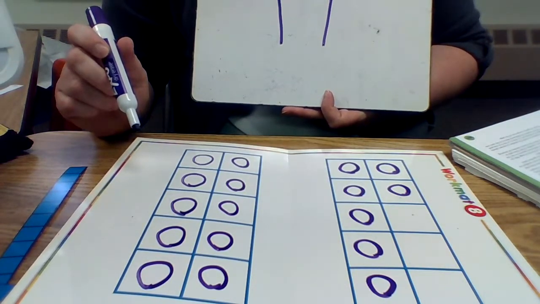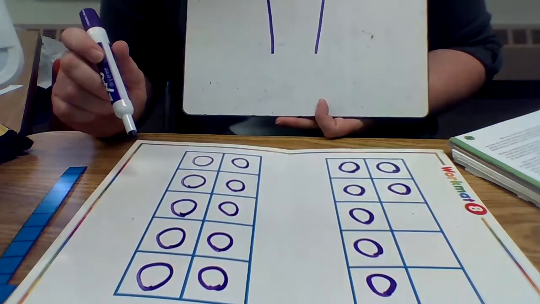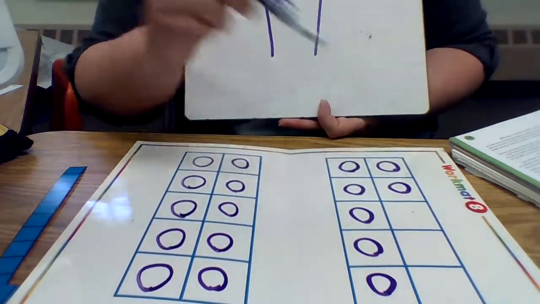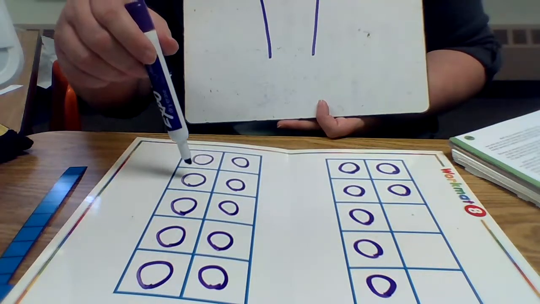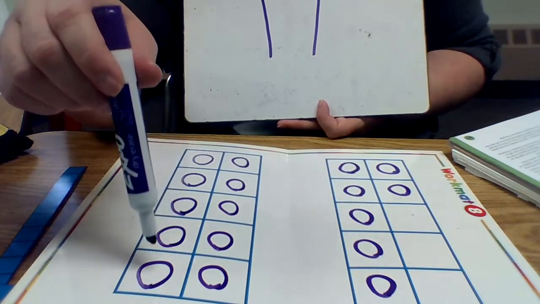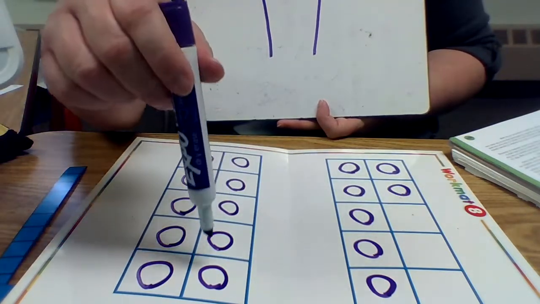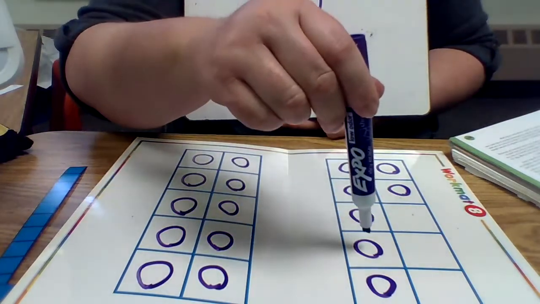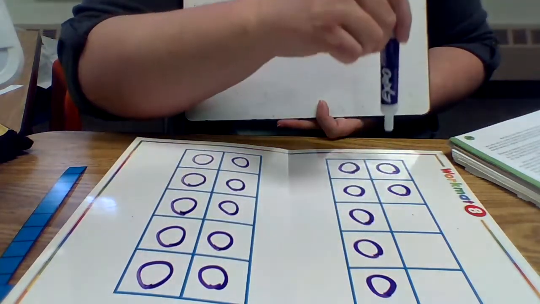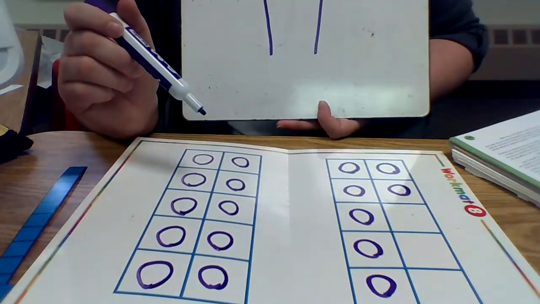Okay. I'm hoping that you're all catching on to this. So if you count these individual, let's count them individual. 1, 2, 3, 4, 5, 6, 7, 8, 9, 10, 11, 12, 13, 14, 15, 16, 17. That's another way you can do it if it's too hard.